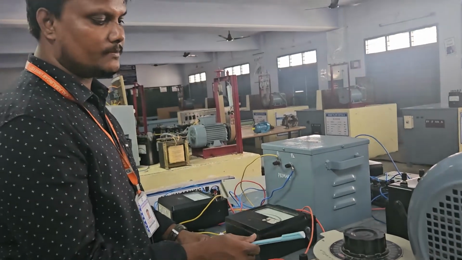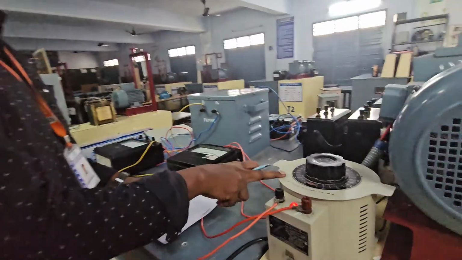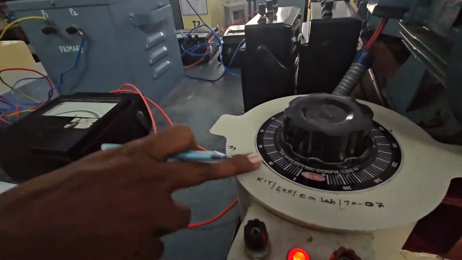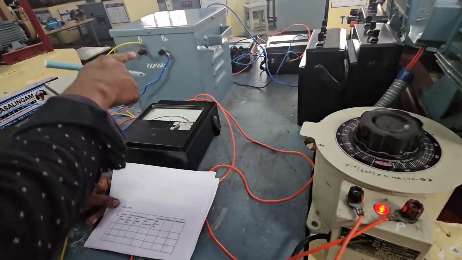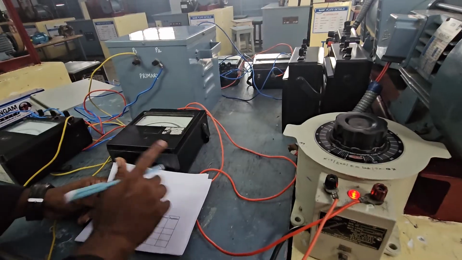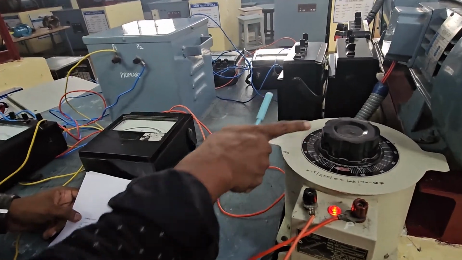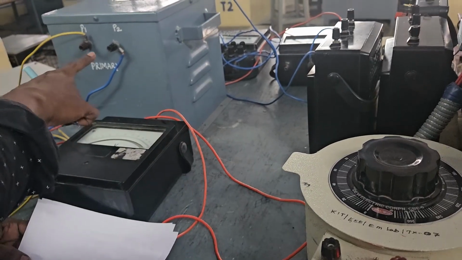Before you start the experiment, ensure that your auto transformer is in minimum position. Once you switch on, we need to give standard input voltage to the transformer, and we all know that we are performing the experiment with a single phase transformer. The single phase voltage level will be 230. So I need to gradually adjust this auto transformer to give 230 volt to the primary of the transformer.